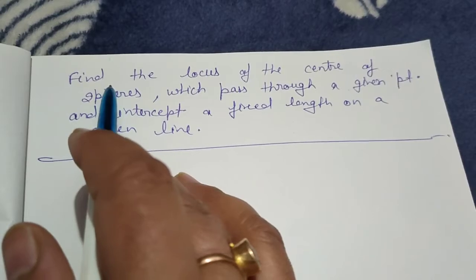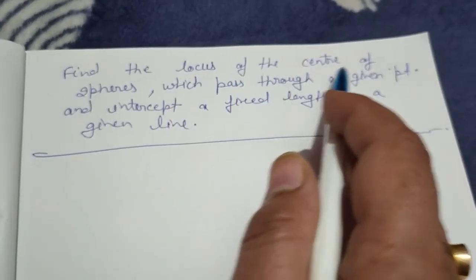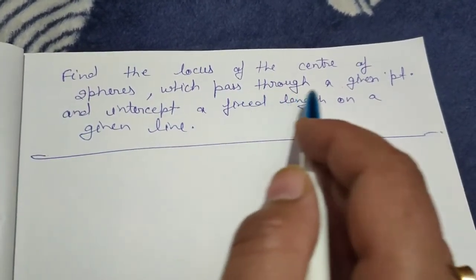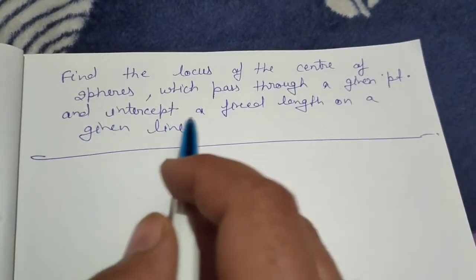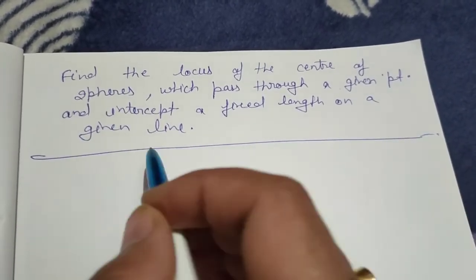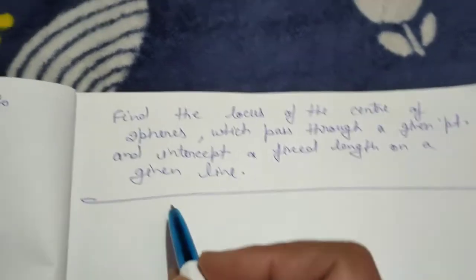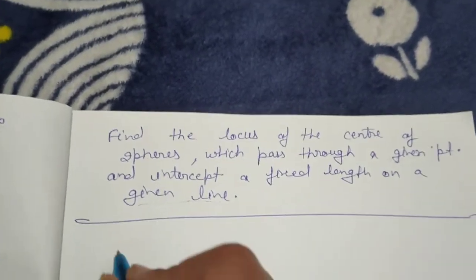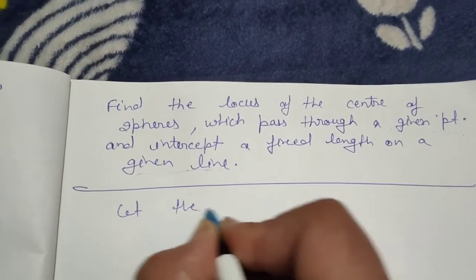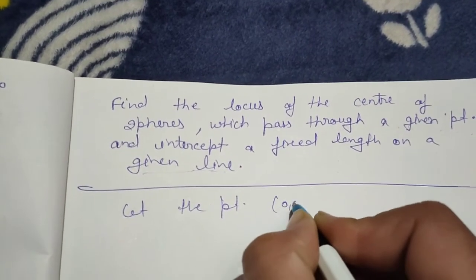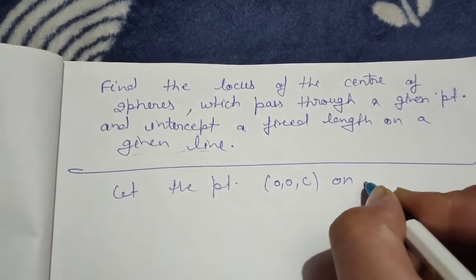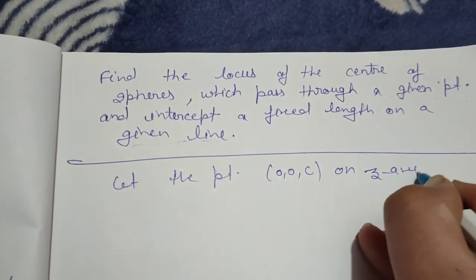Now we find out the next example. Find the locus of the center of the spheres which pass through a given point and intercept a fixed length of a given line. First we take a given point and a given line. Let the point be (0, 0, c) on the z-axis.